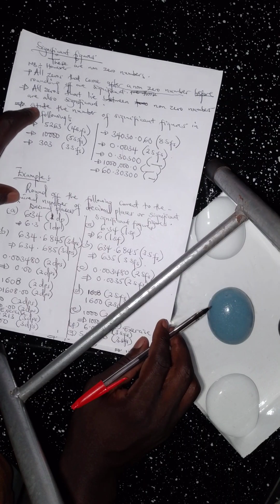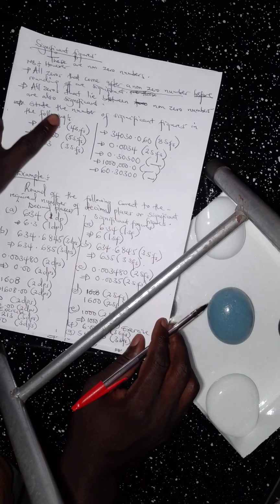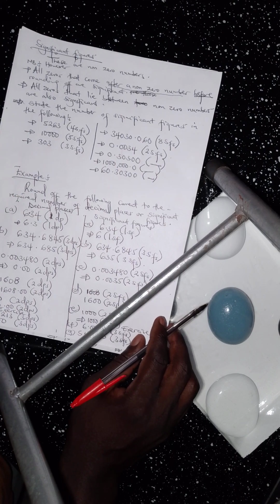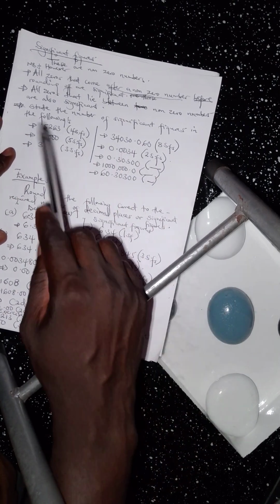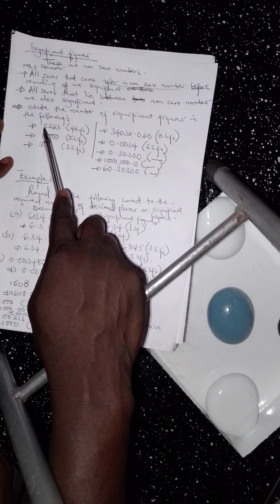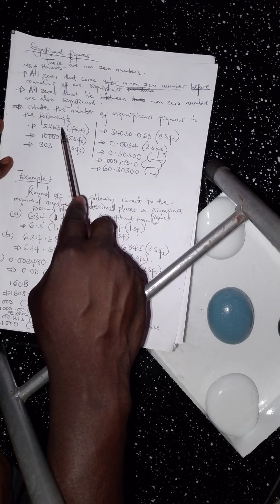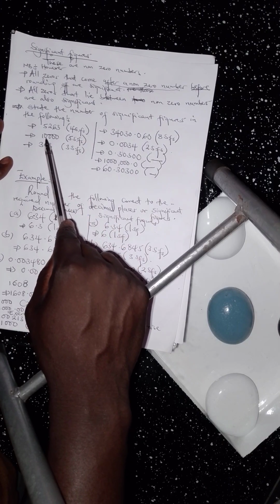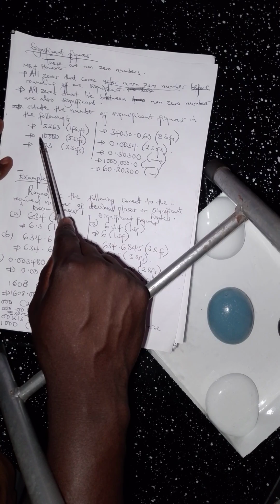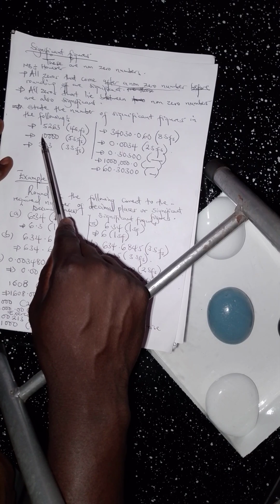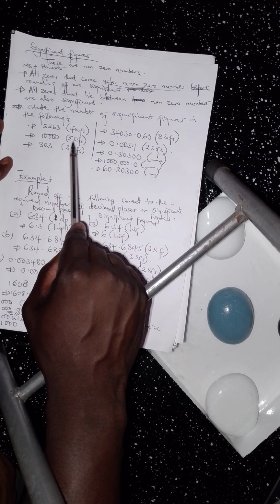In this trial example activity, they want us to state the number of significant figures in each of the following. We count the significant figures from the left going to the right. In this we are beginning from the left. This is non-zero, it is a 5, so it is significant. There are 1, 2, 3, 4 significant figures. This is 10,000. Because these zeros are appearing after the non-zero number, which is a 1, all these zeros are also significant. So we count them from the left. We have 1, 2, 3, 4, 5 significant figures.